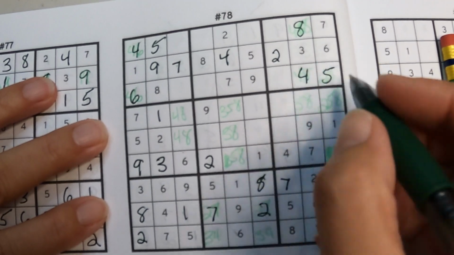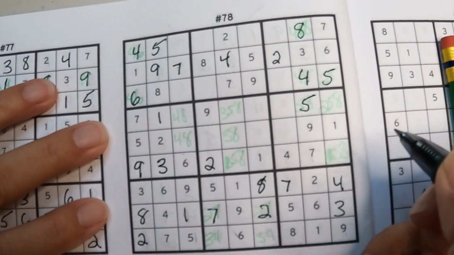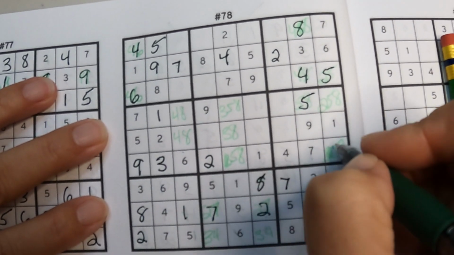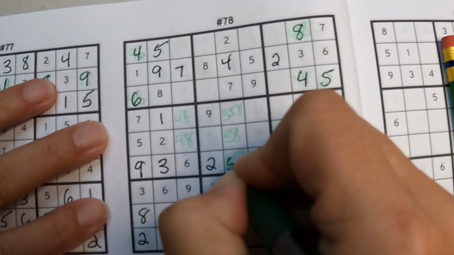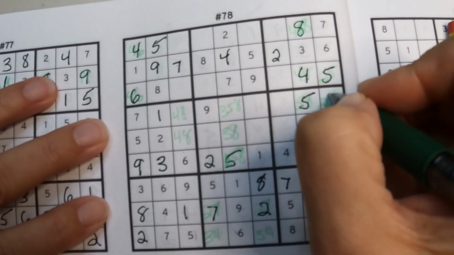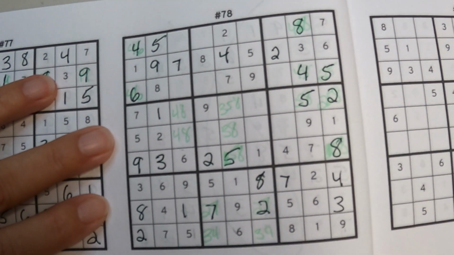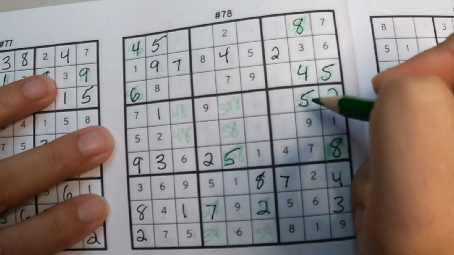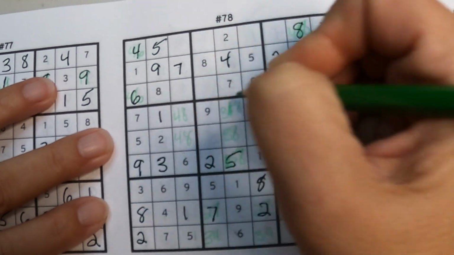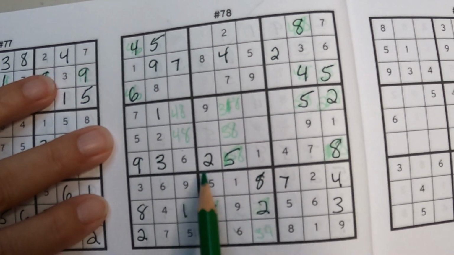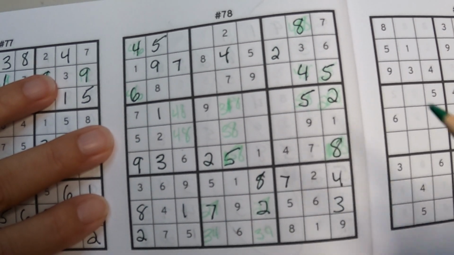And let's see, that 8 makes this our 5. And that 5 makes this our 8 and 5. So then this is our 2. So that 5 means we can get rid of this 5.